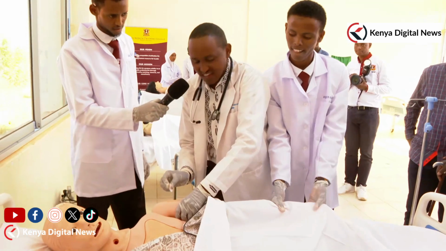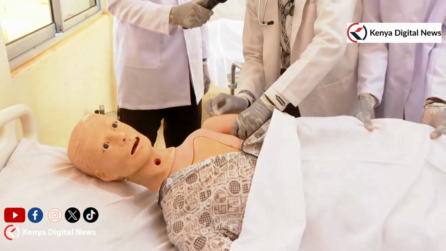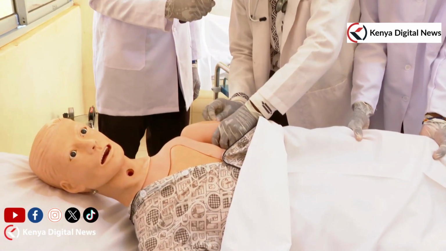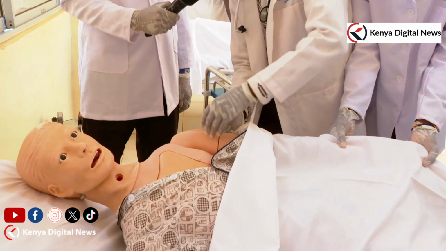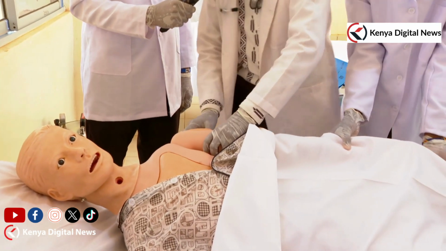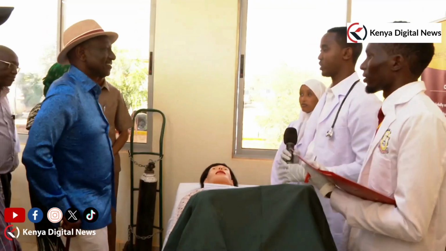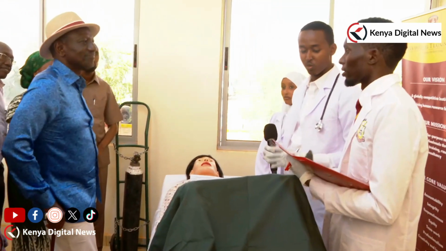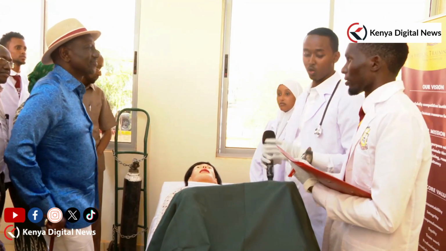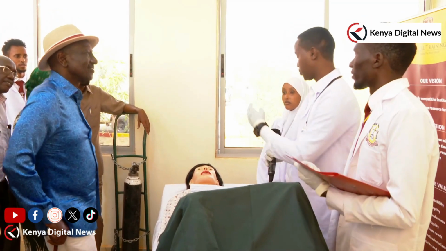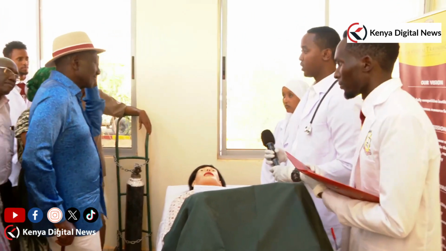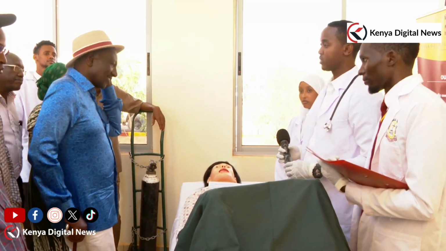First, you clean the site. This is for the purpose of preventing infections. I'm a lecturer nurse, and with me are my students. On my left is Kemboy Kibet, who will be helping me in documentation, and on my right is Salma Ali, who will be helping me in terms of acquiring some of the equipment that I will use.